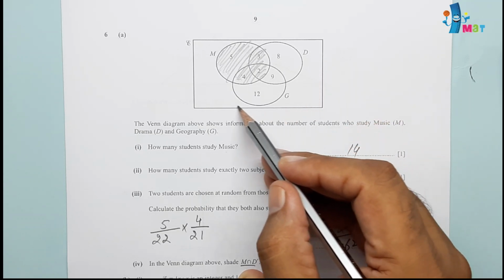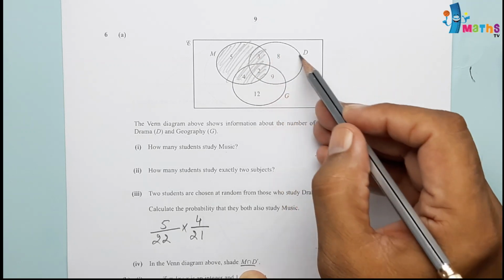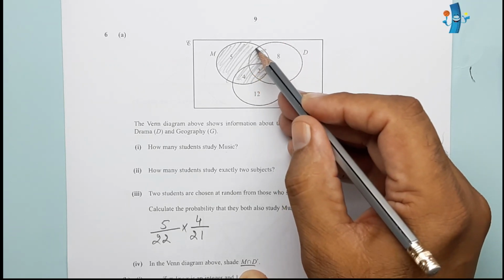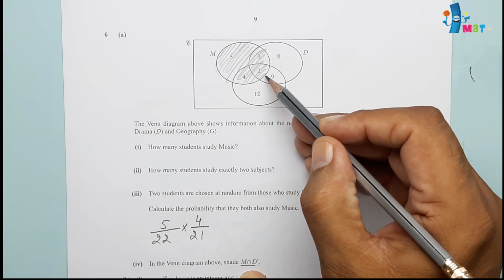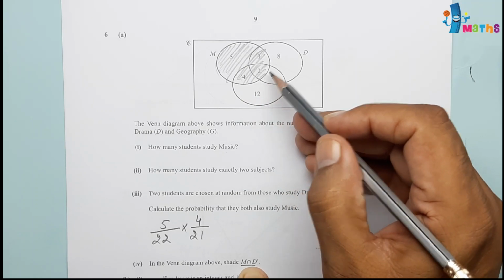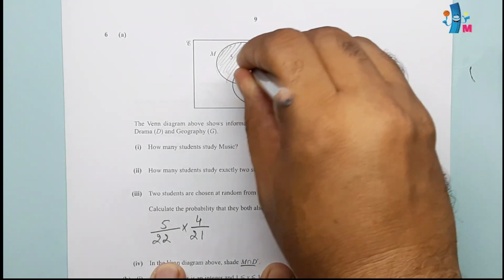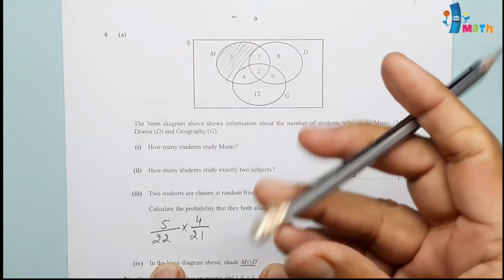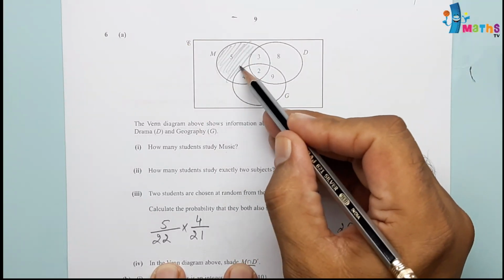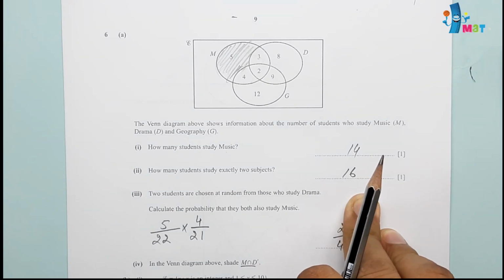D complement is this outer area. D complement is not in D. So not in D will be this portion. So we will shade basically this one only. This one. So this will be our answer to this question.